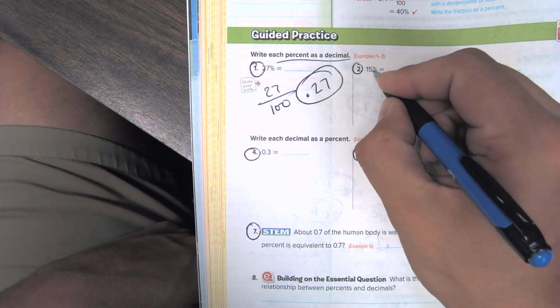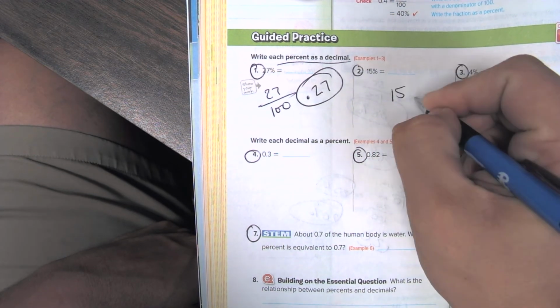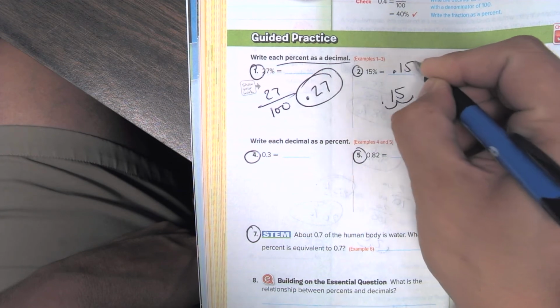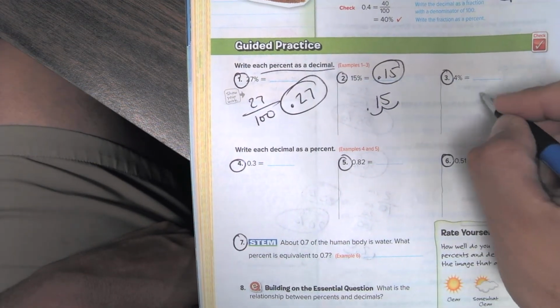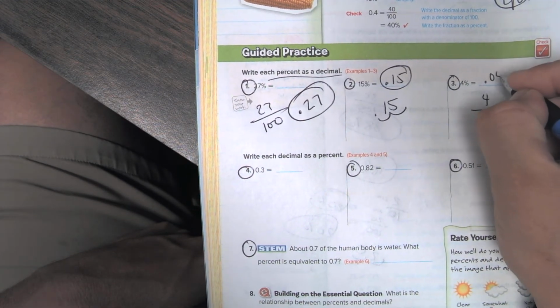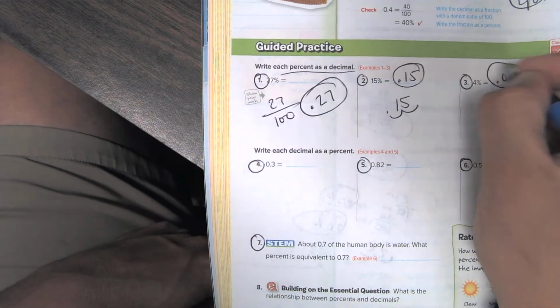Number 2, I'm going to do it the division way. So I'm dividing by 100, so I'm taking the decimal to the left twice. 1, 2, 15 hundredths. And number 4, 4%. So we got 4 over 100. Well, that's 4 hundredths. And that would be your answer.